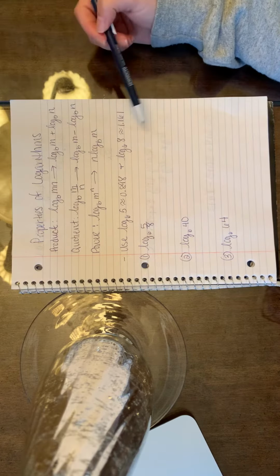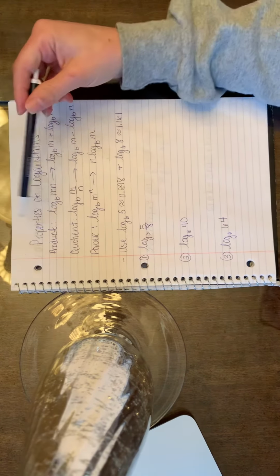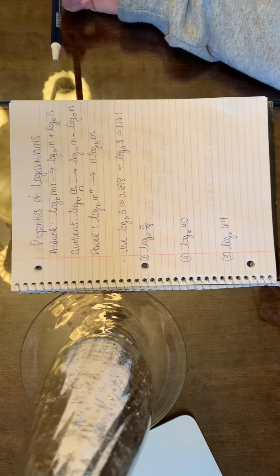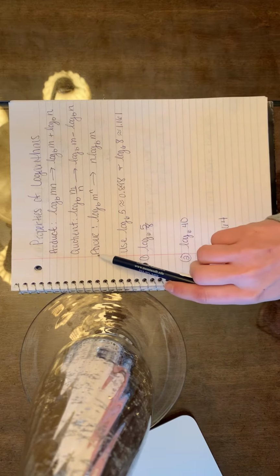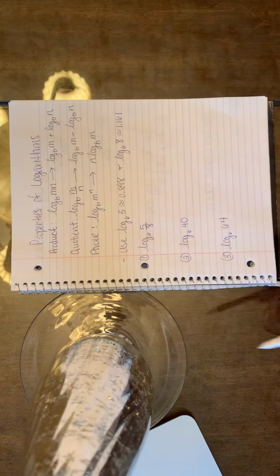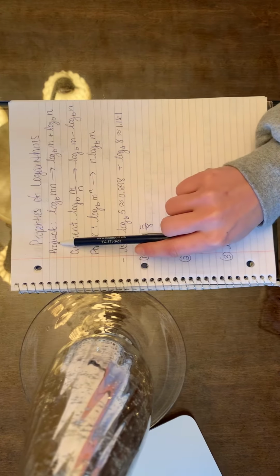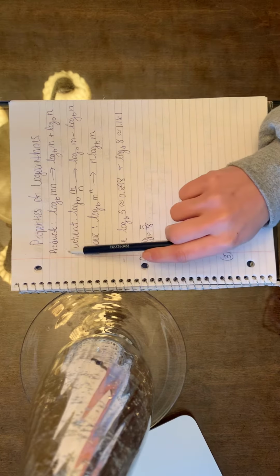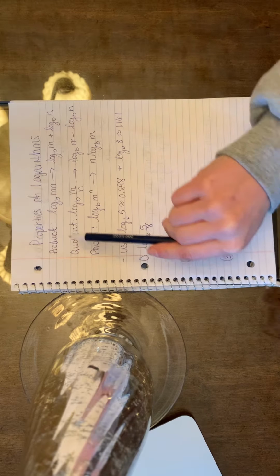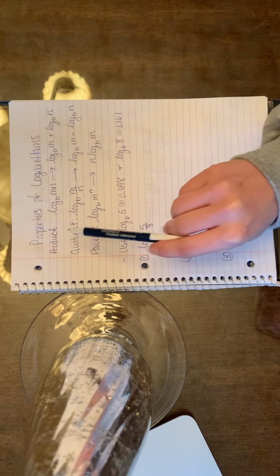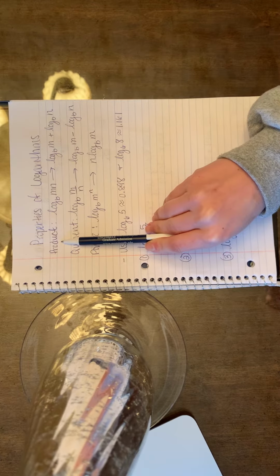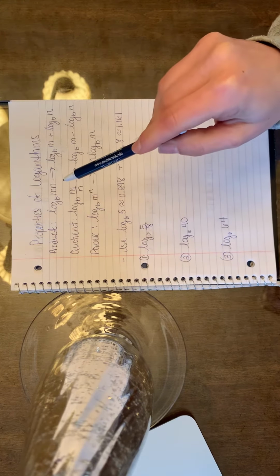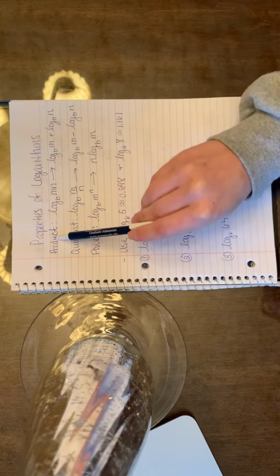So what I have here on my notes, I have our title, properties of logarithms, and there are three different properties that we're going to be working with today. So let's look at the first property, and if you want to write this down on your own, definitely do that if it helps you. The first property is called the product property. It's just like the property in exponents.